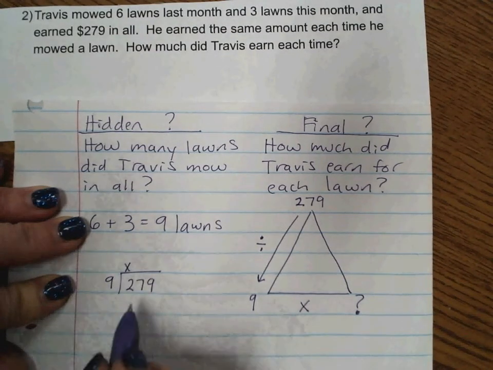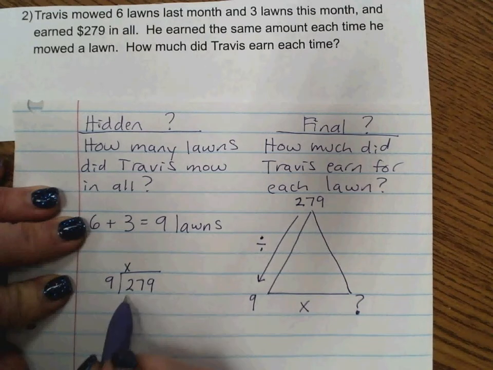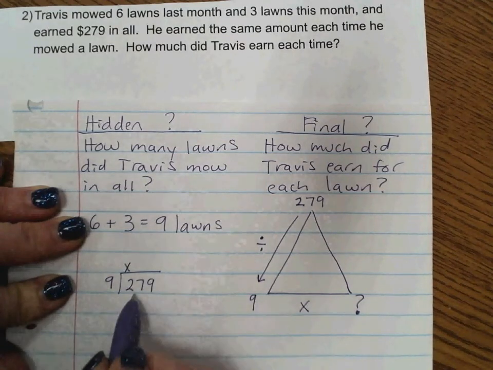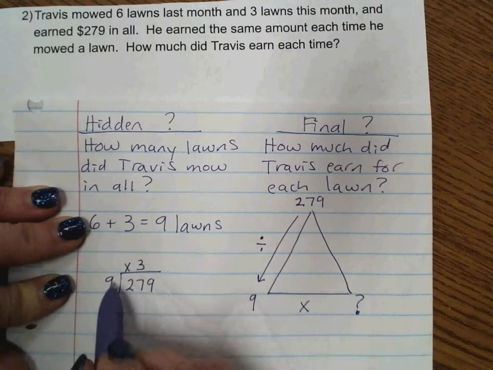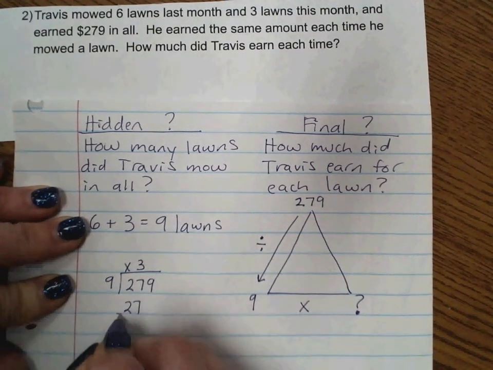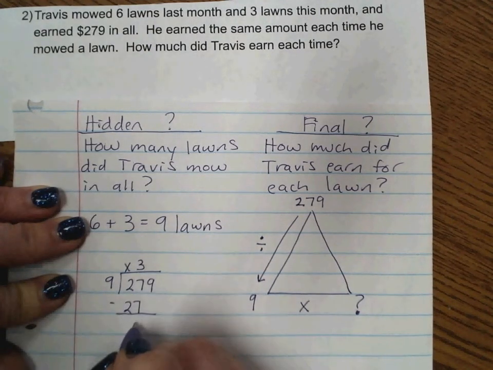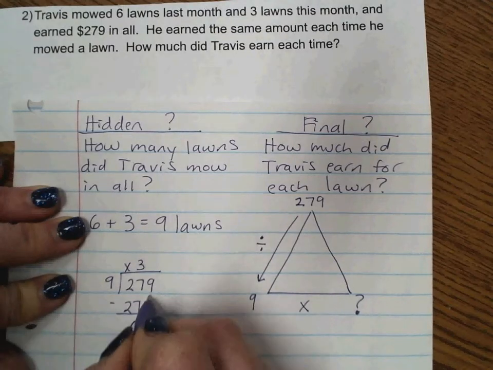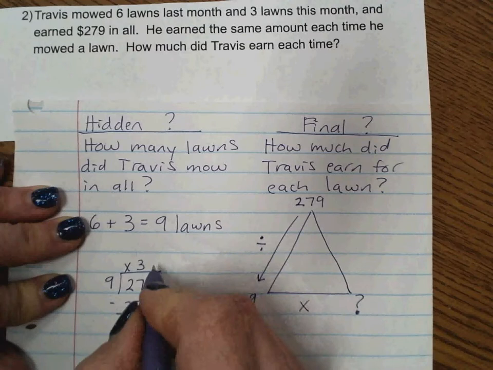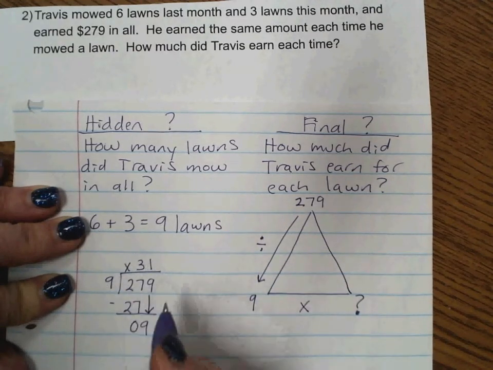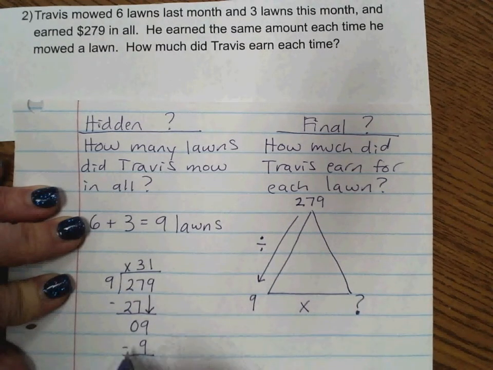2 is smaller than 9, so I can't divide that, so I'll put an X above there. And then I'm going to look at the 27. 27 divided by 9 is 3. 3 times 9 is 27. 27 minus 27 is 0. And then I have another digit to bring down. 9 divided by 9 is 1. 1 times 9 is 9.